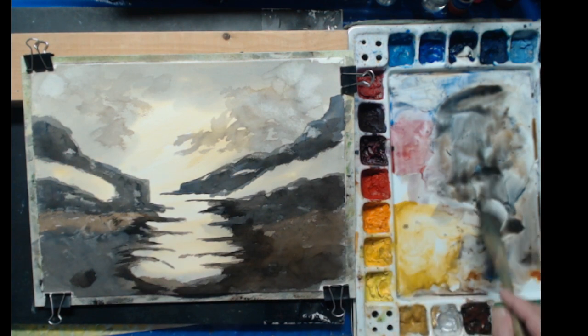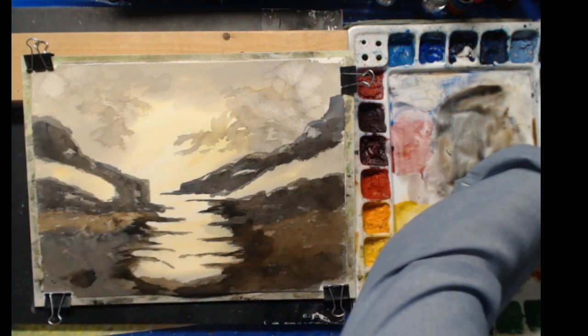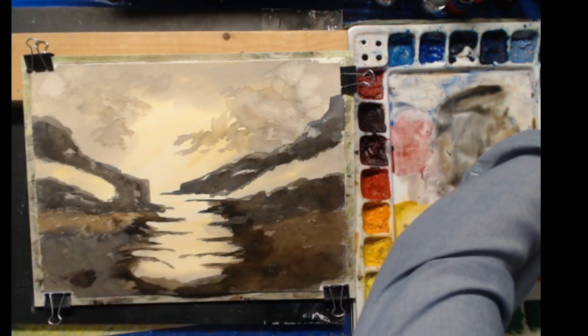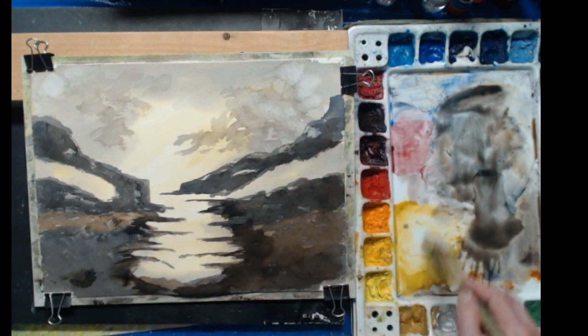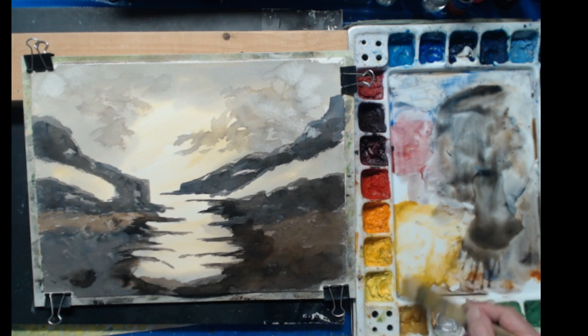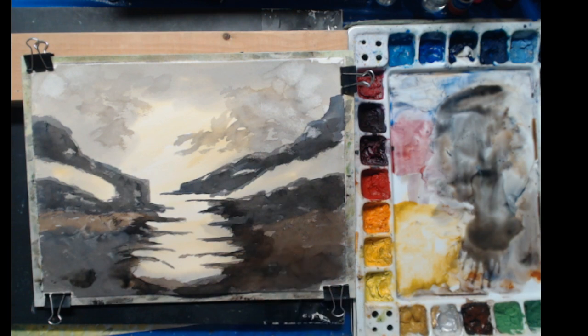Okay, I'll wash out the brush. I'm going to change color here. I think what I'll do is change brushes also. Here's a smaller brush. This is a small Hake. I'm going to pick up some of that yellow ochre now. And I'll go in and add a little more texture to this area here.